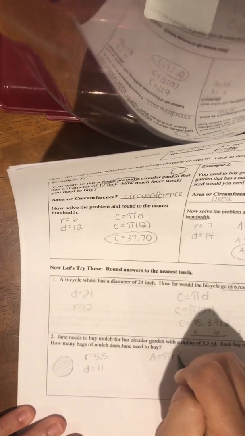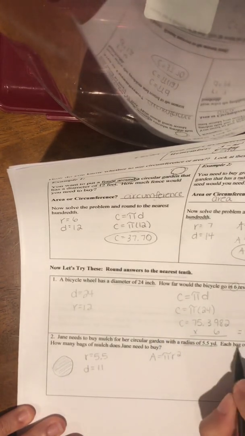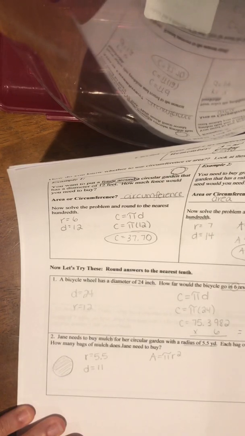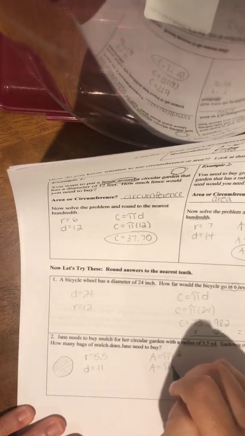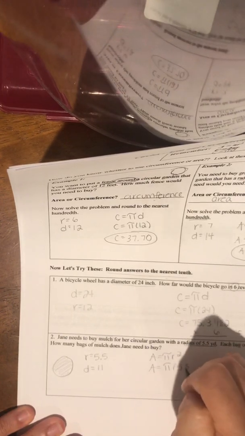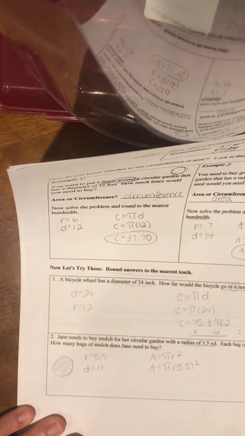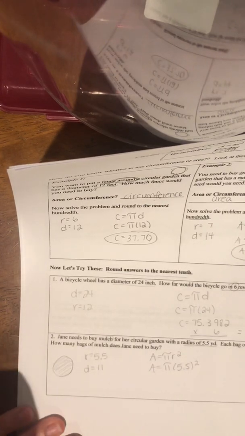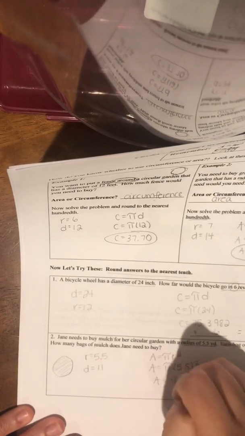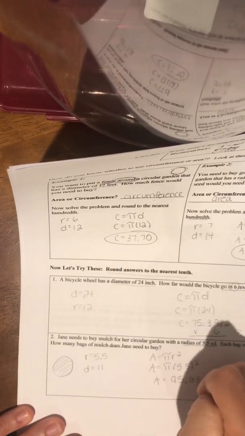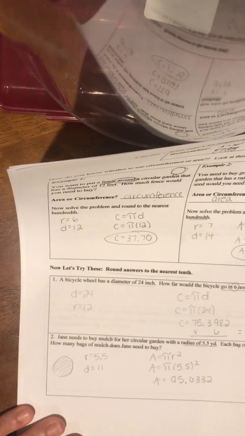So we're going to write down that formula first. What each bag of mulch covers, we're going to wait till the end to use that. So right now we're just going to find the area she needs to cover. I'm going to substitute in the radius and type that in. And my area is 95.0332, and this is the total area I need to cover.